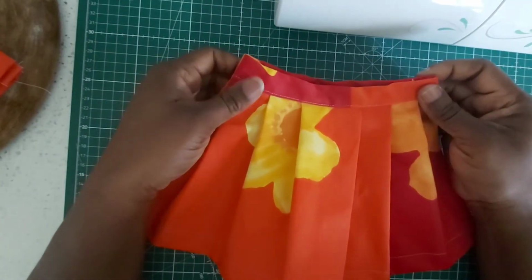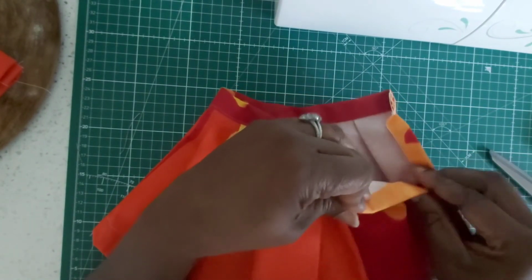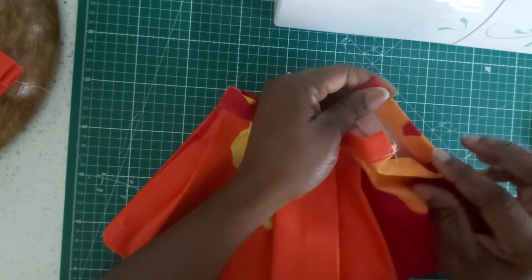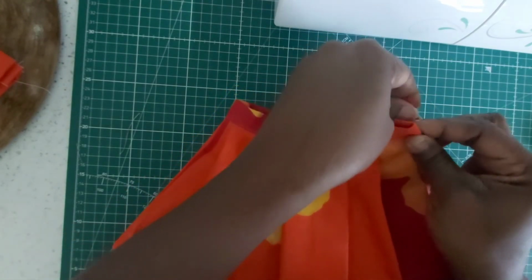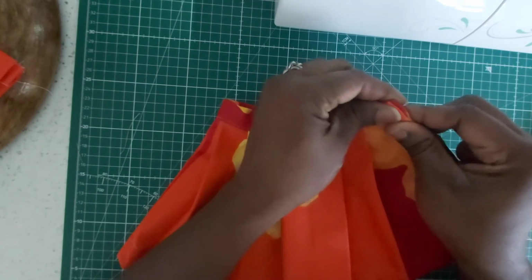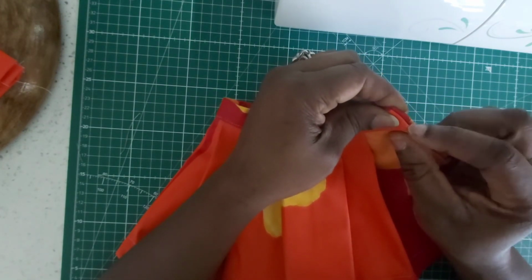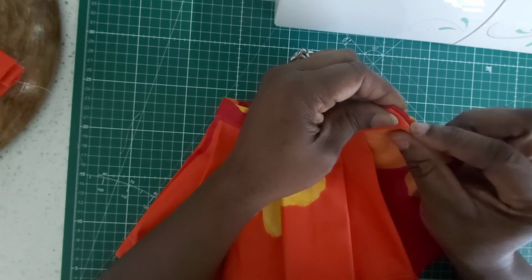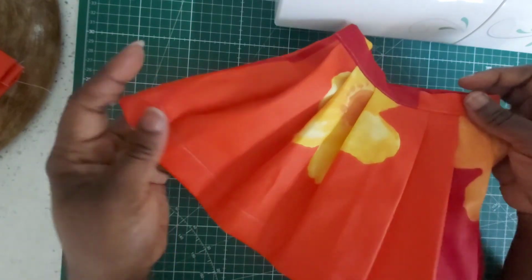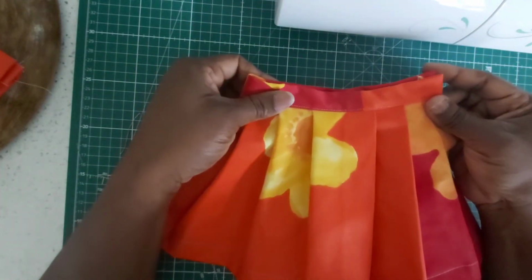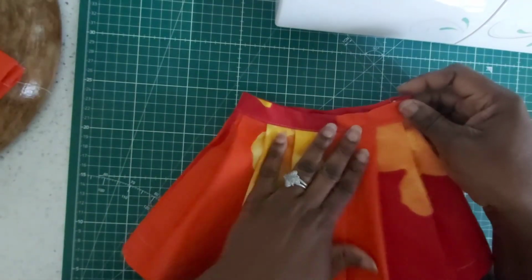So here we are, we've come to a waist measurement of 6 inches, and then a side seam here. As you can see, this is where the zip will be going. So for now, I'll just put some pins to keep it in place. Now let's do a few checks. We have to make sure that our seams are matching. So the seam lines are matching on both sides, and our hem is also matching. So everything seems to be in place for the skirt. So this is the back of the skirt, and this is the front of the skirt.